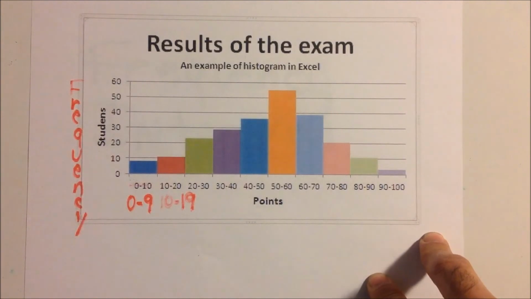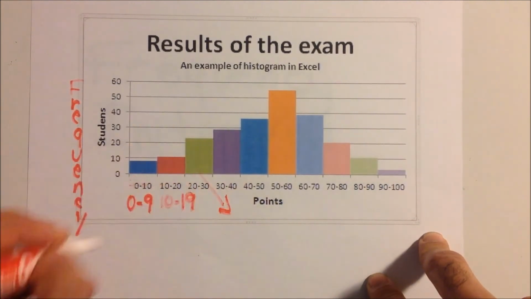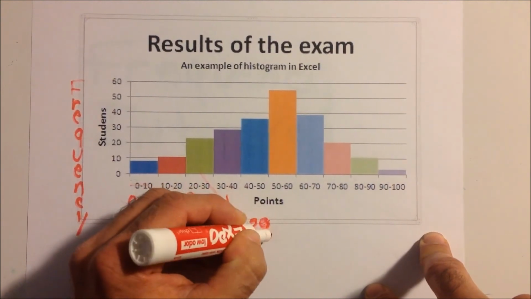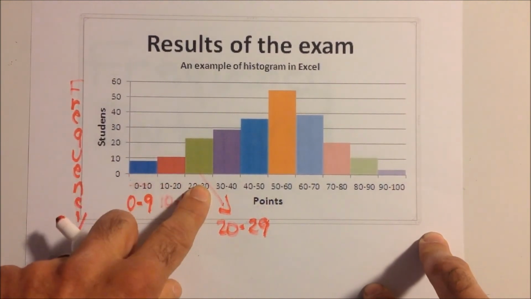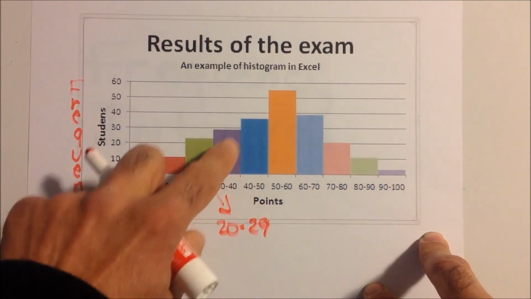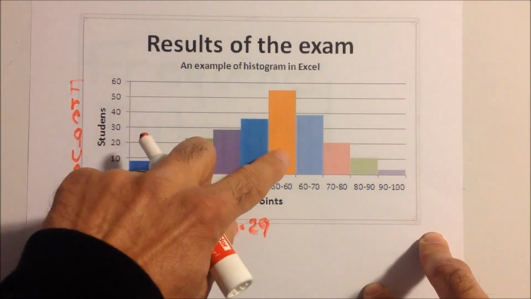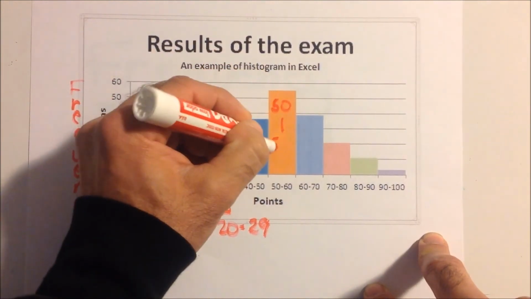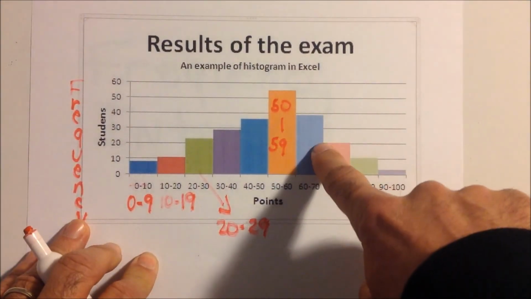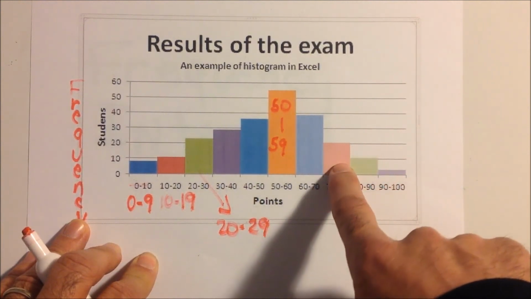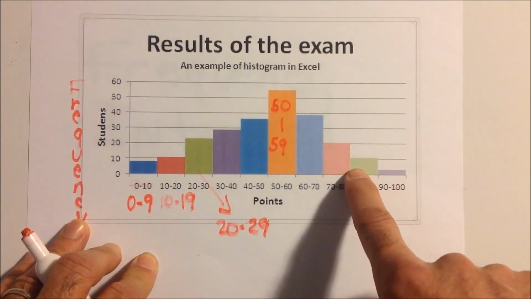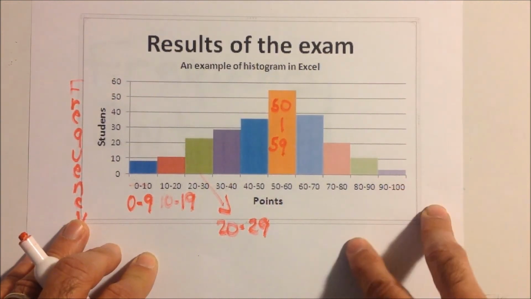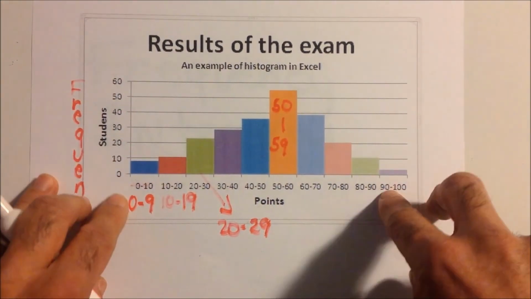What would this one have to be? We'll put it over here. This one would have to be 20 to 29, and so forth. This will be 30 to 39, 40 to 49. What about this one? This one will be 50 to 59. Then we have 60 to 69, 70 to 79, 80 to 89, and 90 to 100. Okay? So again, these are the intervals of the grades.